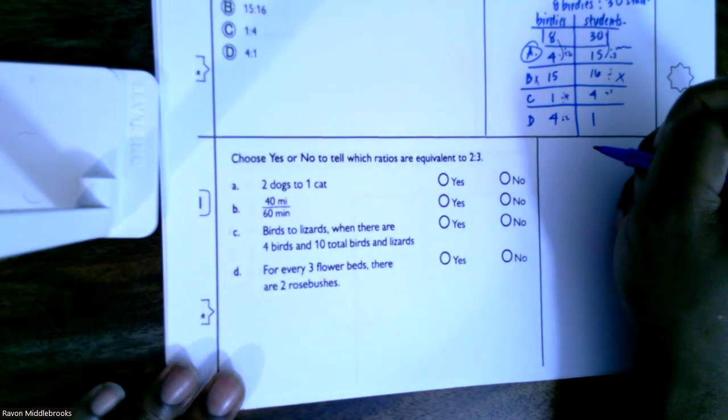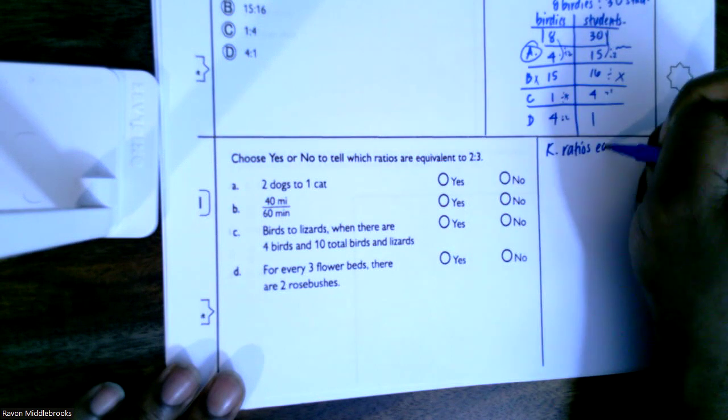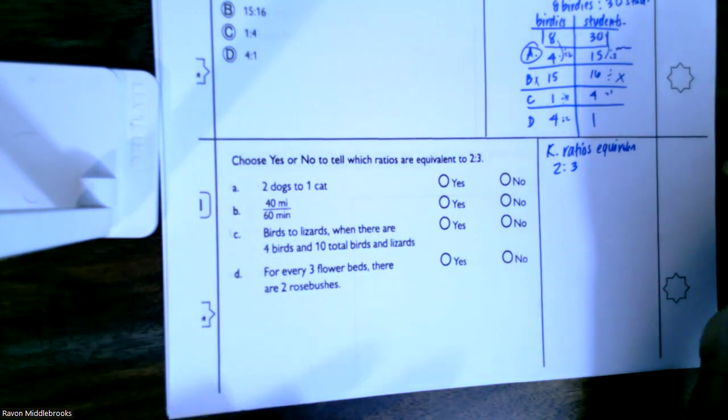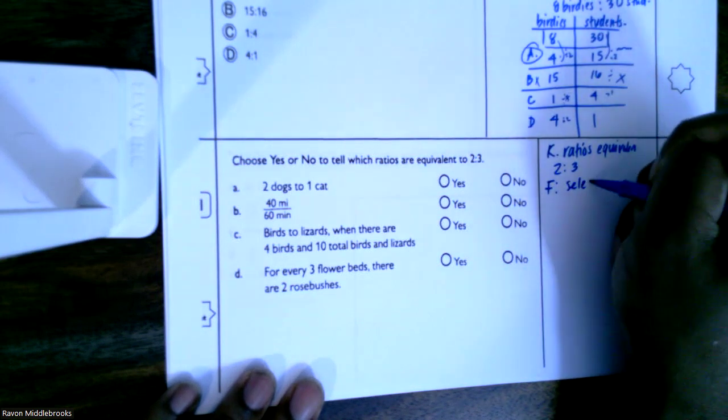Which ratios are equivalent to 2 to 3? Okay, so I'm finding select all.